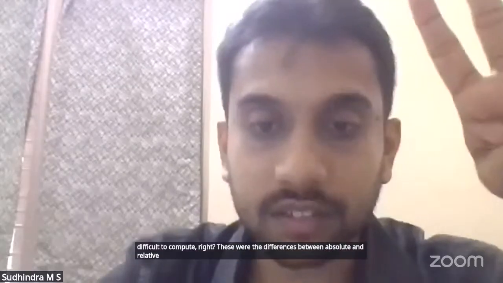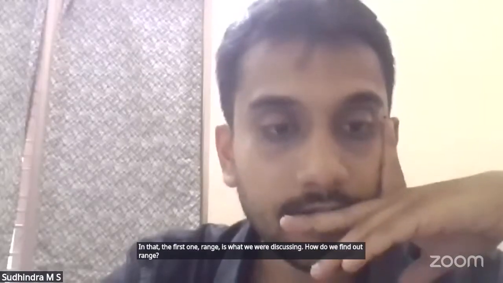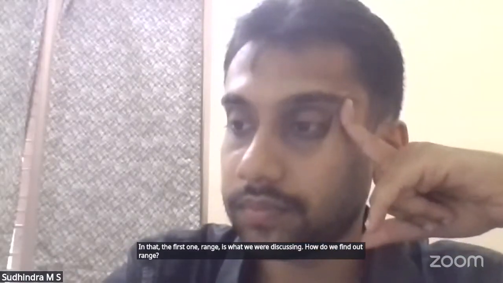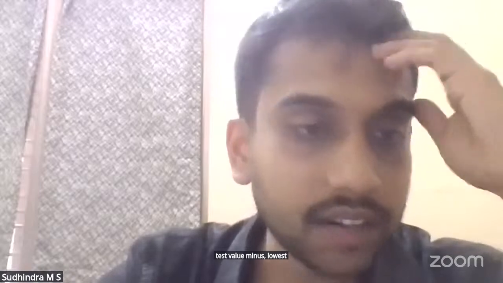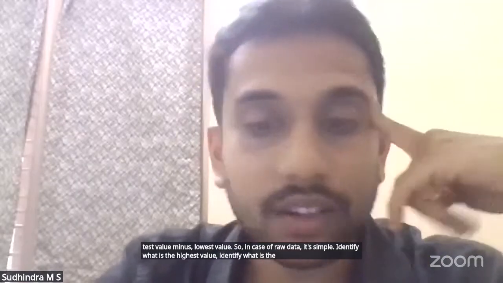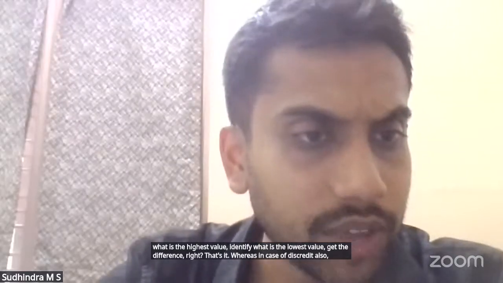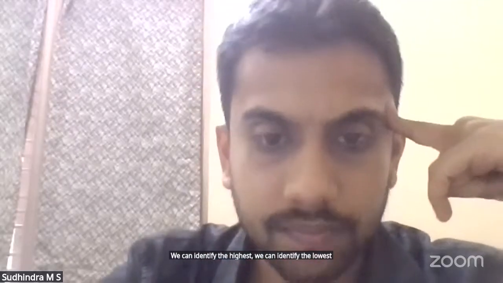Then we discussed that we have four measures of dispersion. In that, the first one, range, is what we were discussing. How do we find out range? Highest value minus lowest value. So in case of raw data, it's simple. Identify what is the highest value, identify what is the lowest value, get the difference, right? That's it. Whereas in case of discrete data also, it's simple. X values we have, we can identify the highest, we can identify the lowest and find the difference.